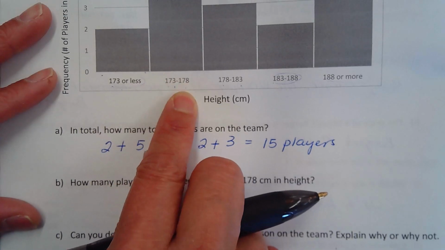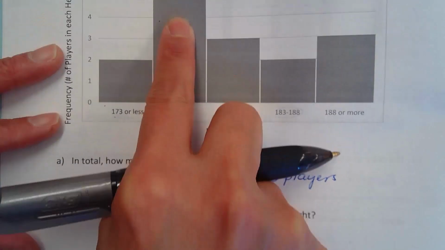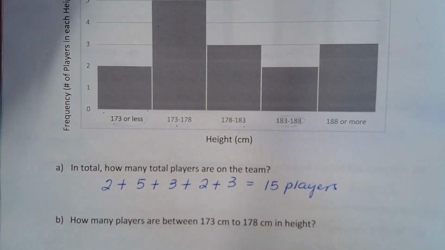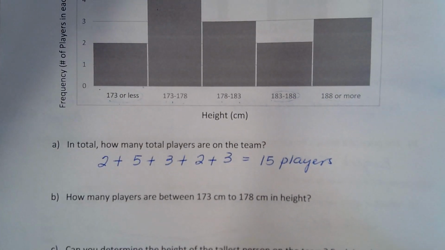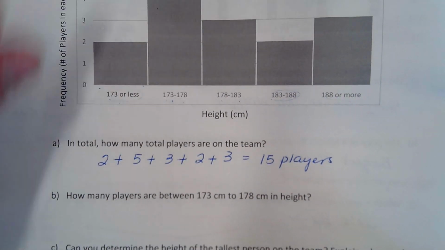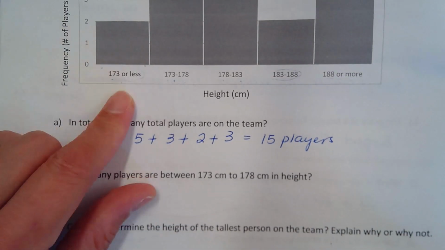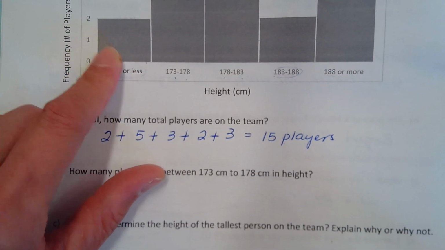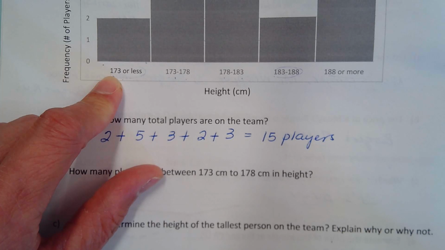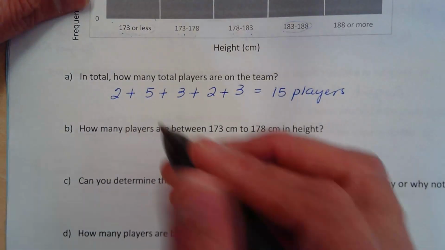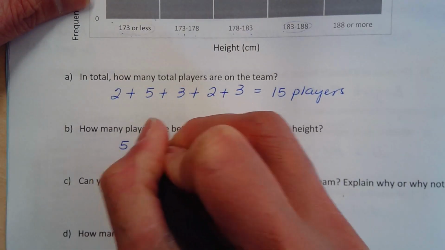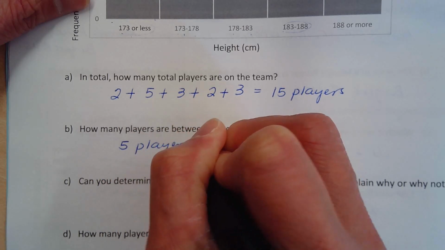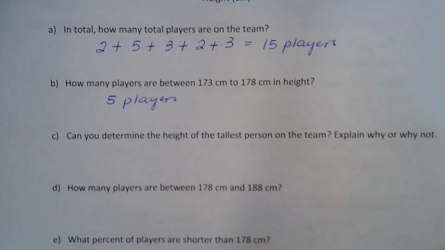So that's 5. Sorry, no, that's less. That's less than 173. Only 5 players. Okay.